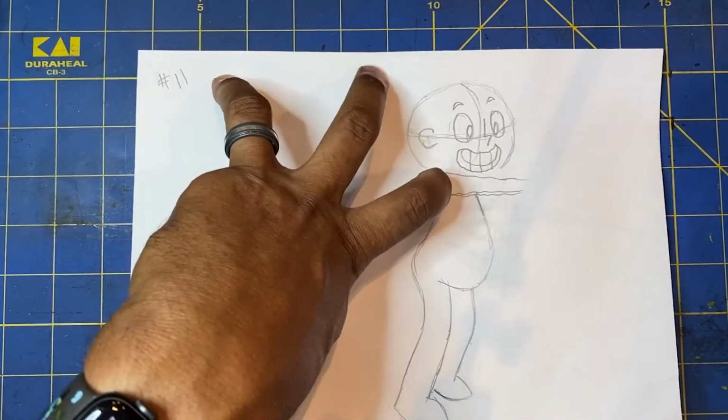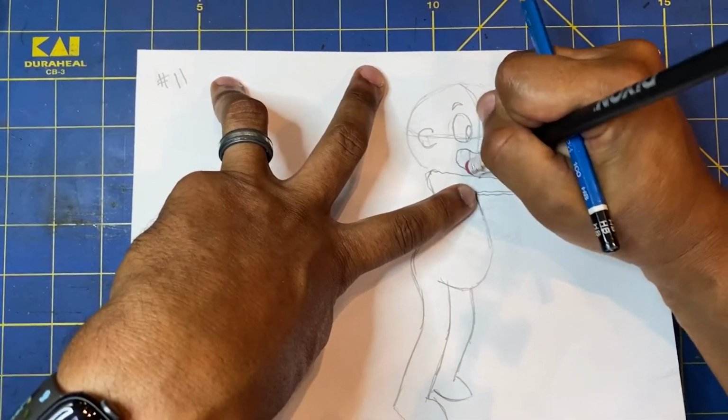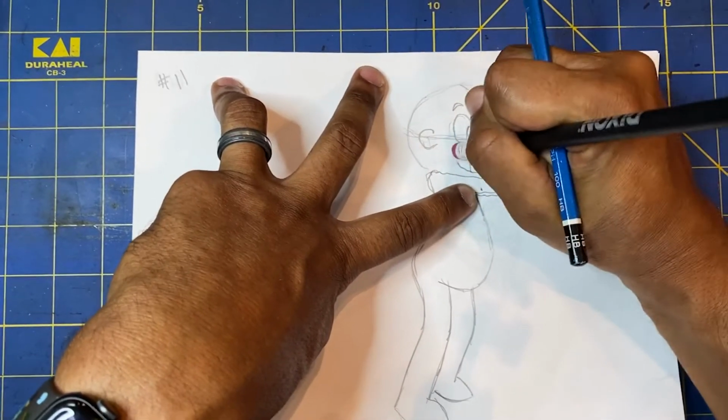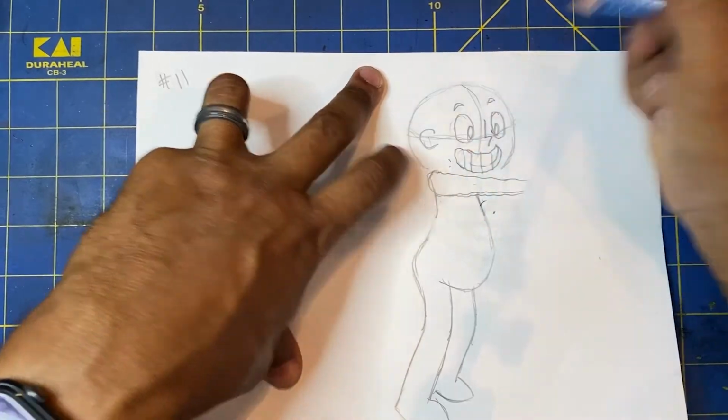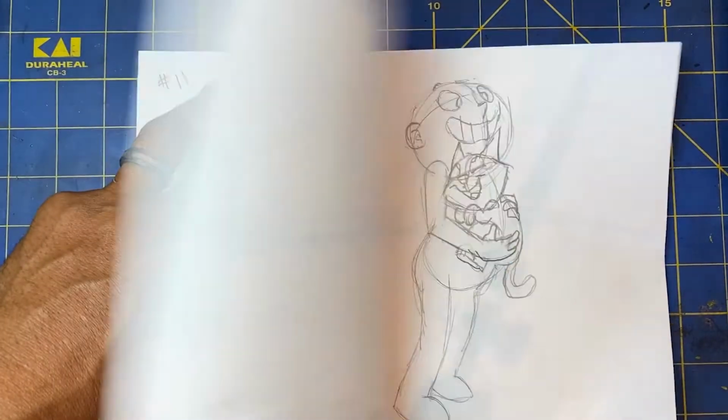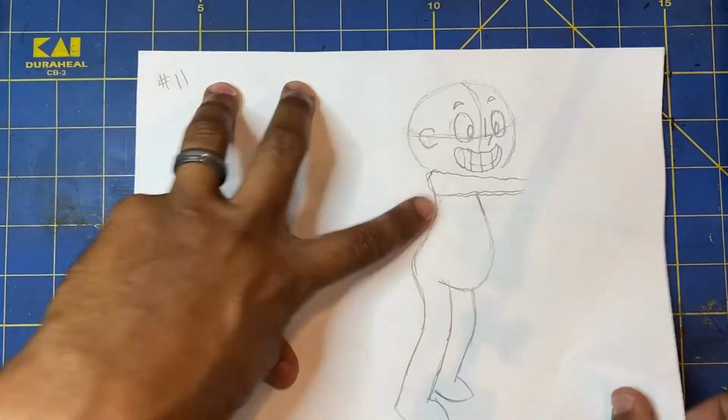It shouldn't get any smaller. It should only get bigger. Okay, I feel like I could increase it at the edges right here. So I have my character, he's very happy, he's bringing this cat out.